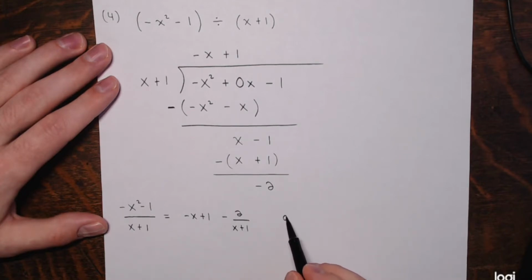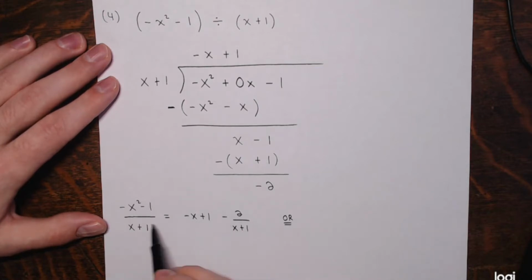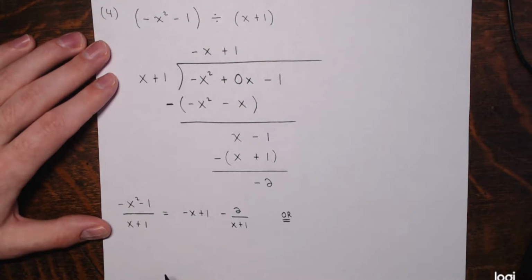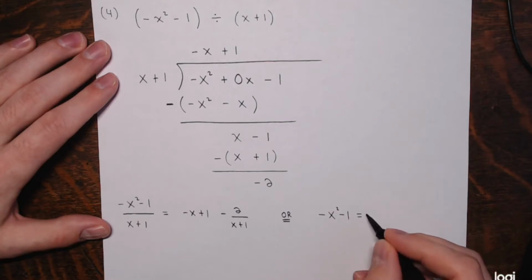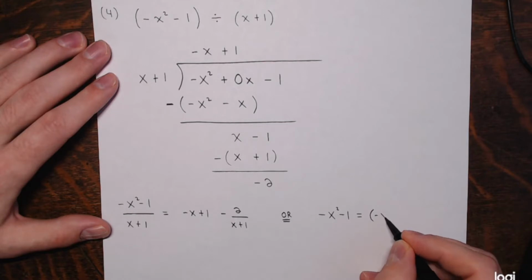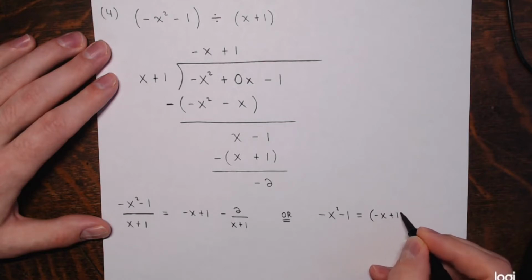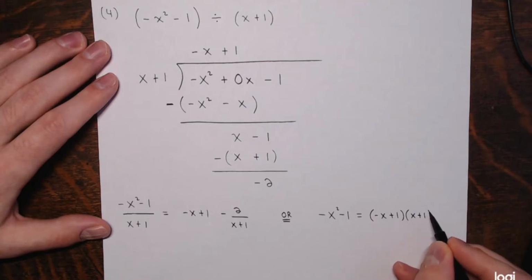Or, again, taking this equation here and multiplying through by x plus 1, multiply everything by the divisor, we say the following. Negative x squared minus 1 should be equal to the dividend is equal to the quotient, negative x plus 1, times the divisor, x plus 1, and then plus the remainder, minus 2.